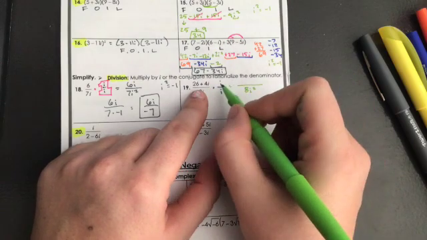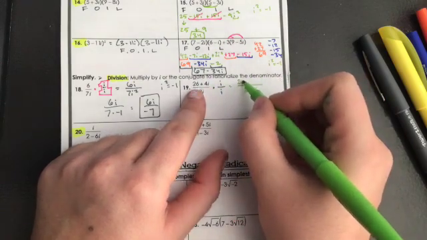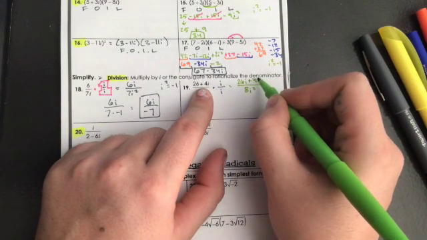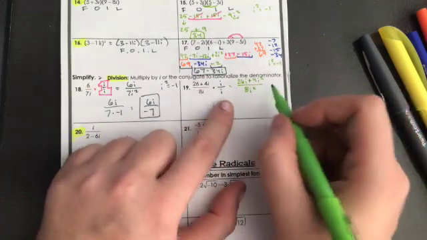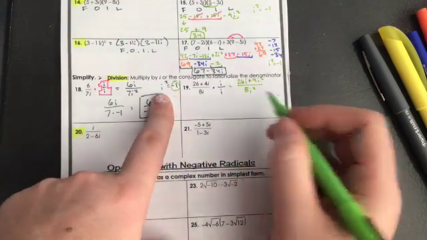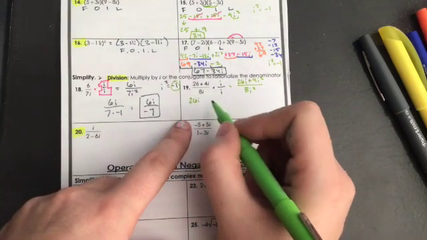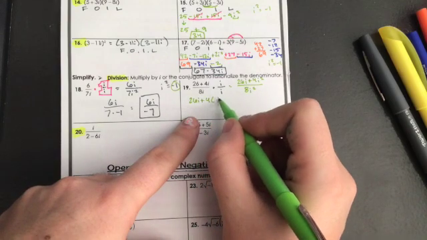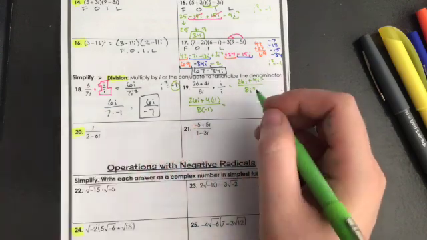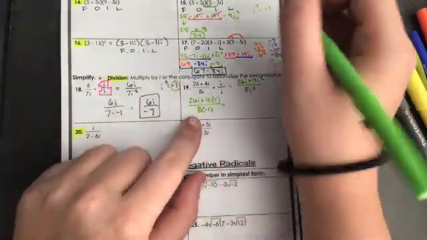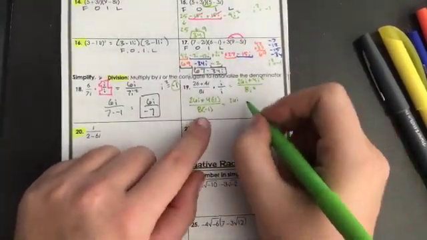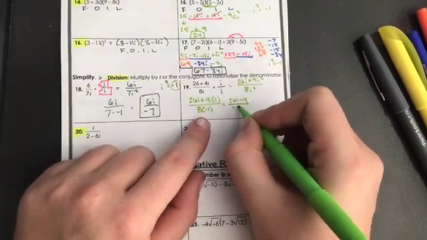This one is I times 26, 26I, I times 4I, which is plus 4I squared. Okay, we're going to replace all the I squareds with a -1. That's what I squared is worth. So we have 26I plus 4 times -1 over 8 times -1, to which we get 26I minus 4 over -8.